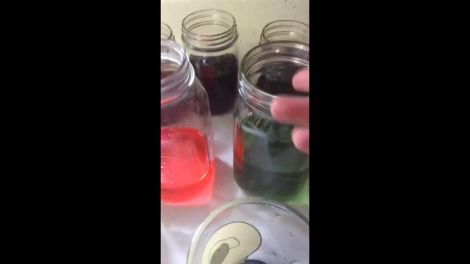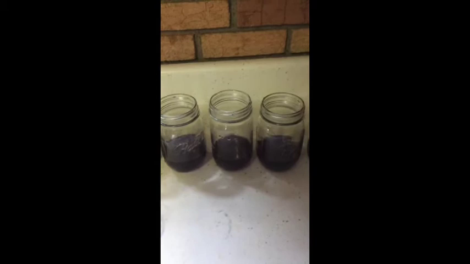And the thing with indicators is they really don't change your solution. So I could still use this as an acid. I could still use this as a base. Okay, so how you can do this at home. You can investigate some different things around your house.